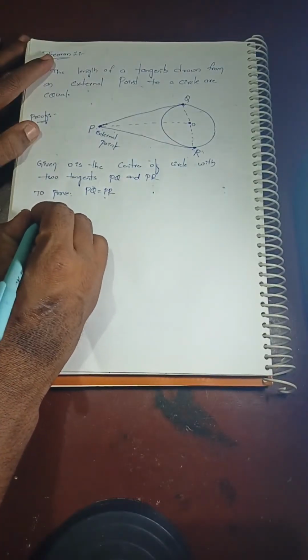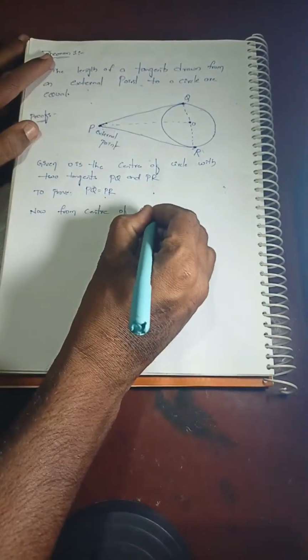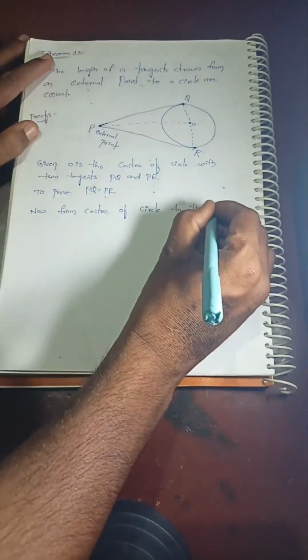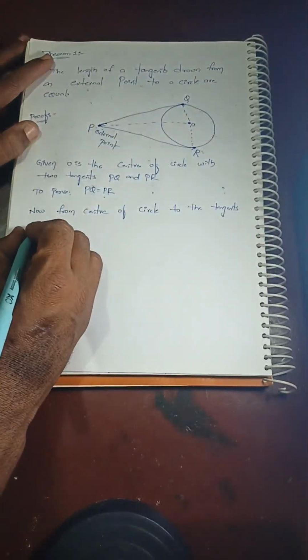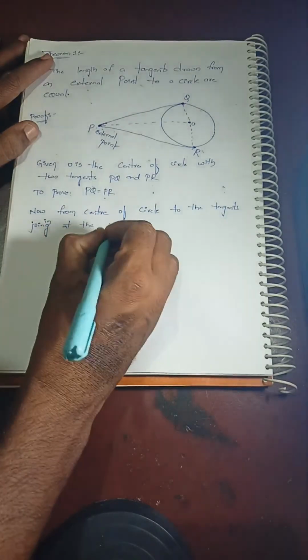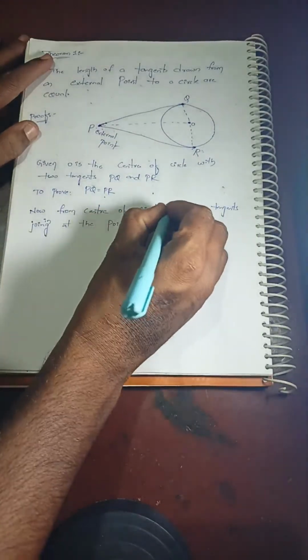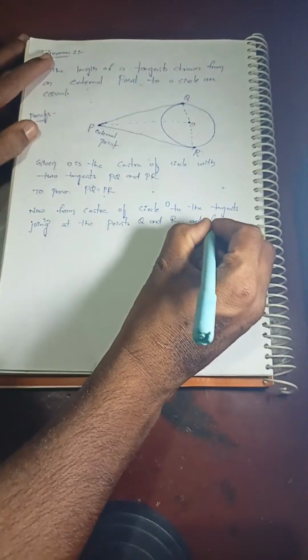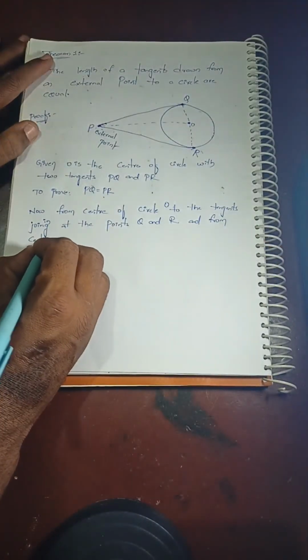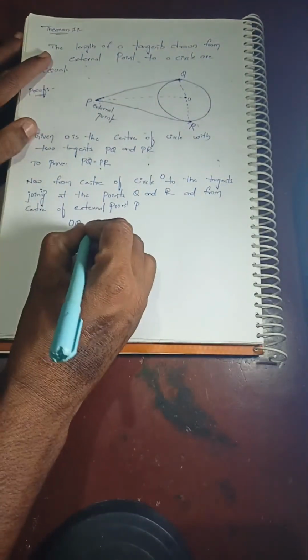From the center of the circle to the tangents, joining at the points Q and R, and from the center to the external point, that is P. So we are joining the three: OQ, OP, OR. These are the three lines we drew.